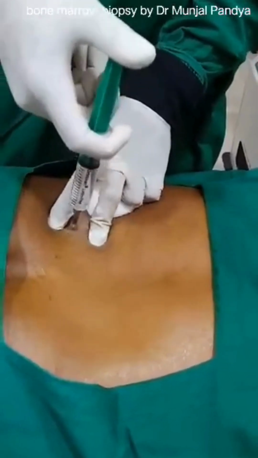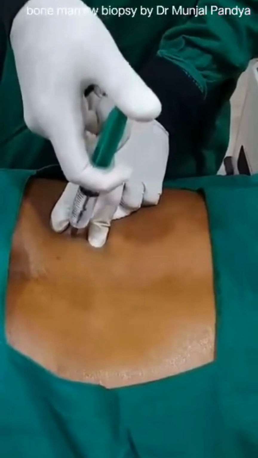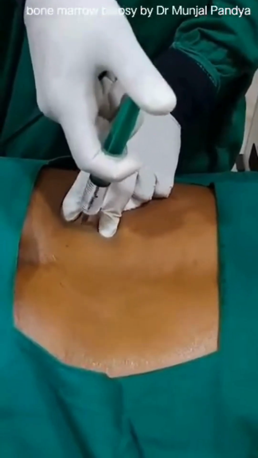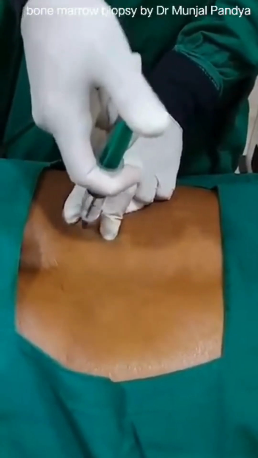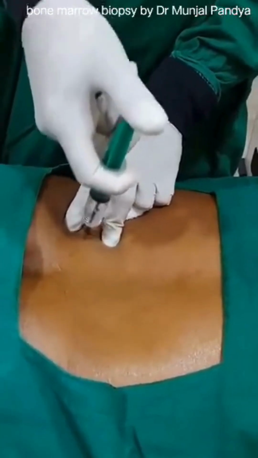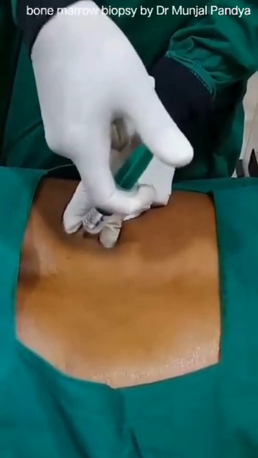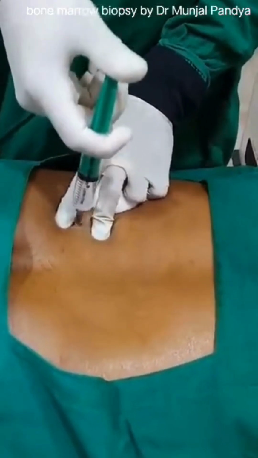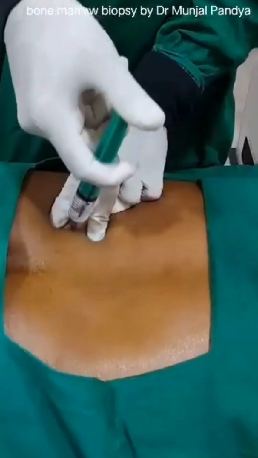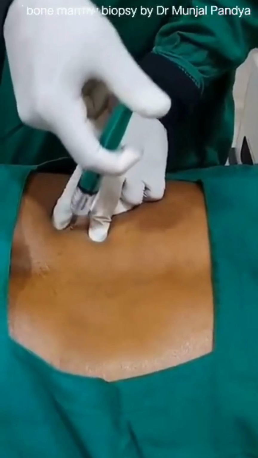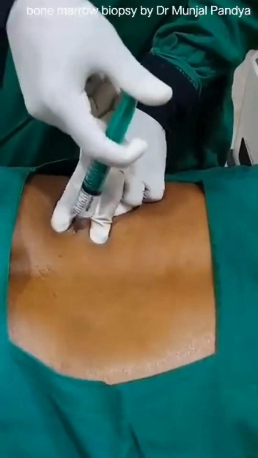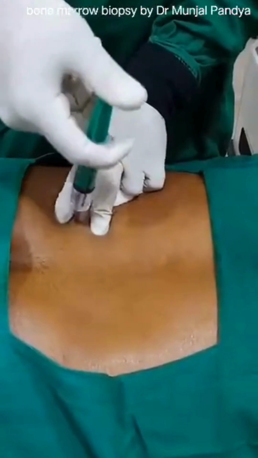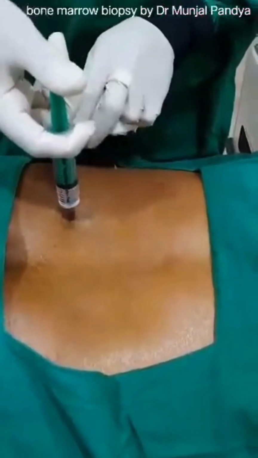I am moving my needle with the syringe which contains 10 cc of 2% xylocaine local anesthesia. Bone and periosteum are the most sensitive parts for pain, so you have to give good local anesthesia to make the whole procedure pain free. Many times we can give even more local anesthesia. You can give even 15 to 20 ml in some sensitive patients, but most of the time 10 ml is more than enough.